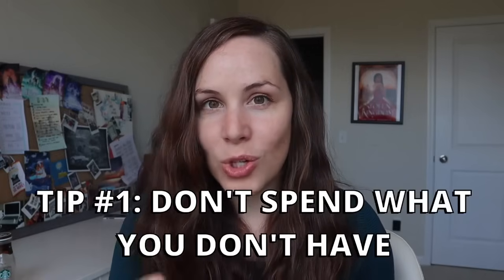My first tip is one that's honestly very, very simple, but not everybody does it. I don't know how else to say this except that it's one of those things that's overly simple and people just skip right past it. I don't know, but I'm a big saver. So my first biggest tip is don't spend what you don't have.